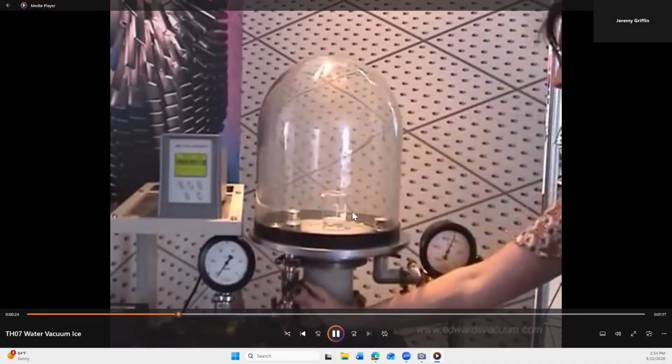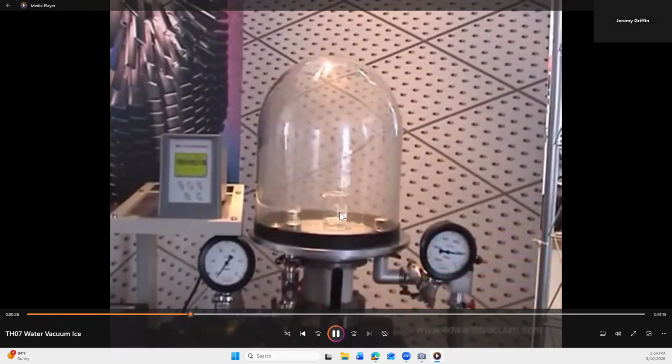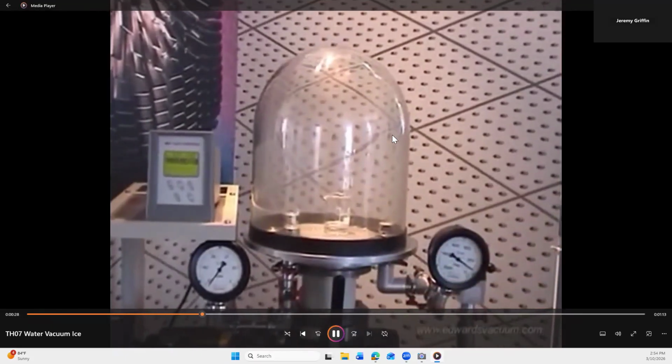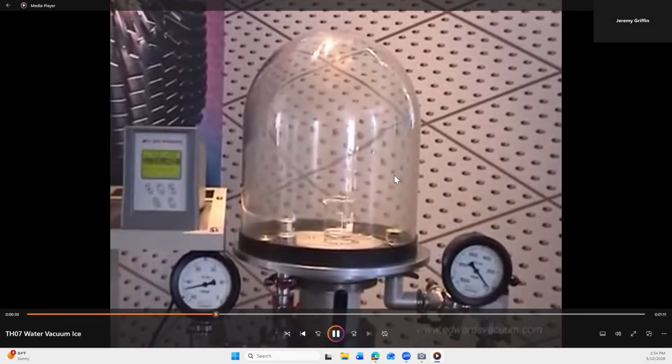Guys, watch this. You see some water being poured into that beaker right there, right? And what they're doing here is vacuuming out all the air. It's like a vacuum chamber. You see that? You see that water boiling? Hey guys, question for you. If you touch that boiling water, what temperature would it feel like? Room temperature.